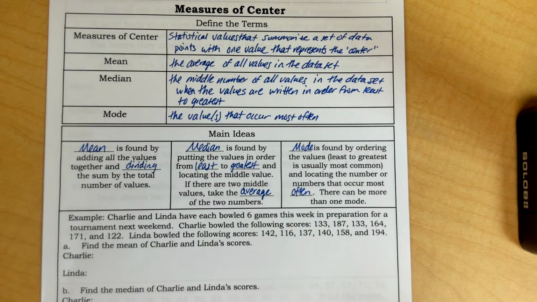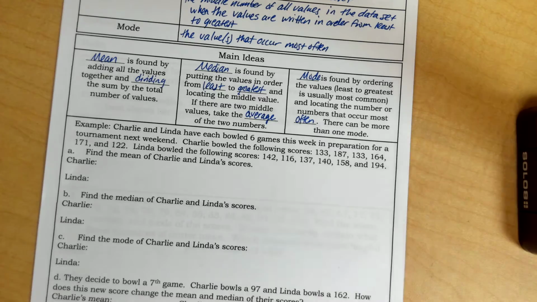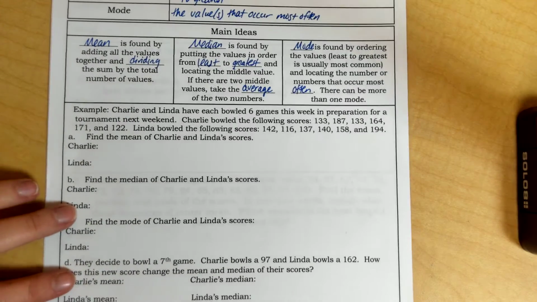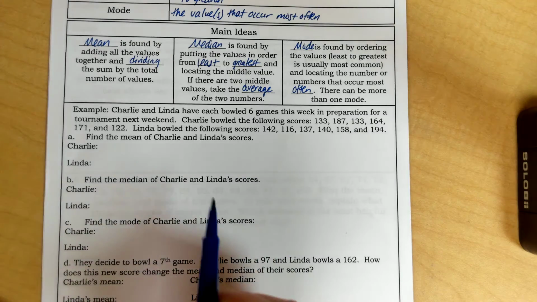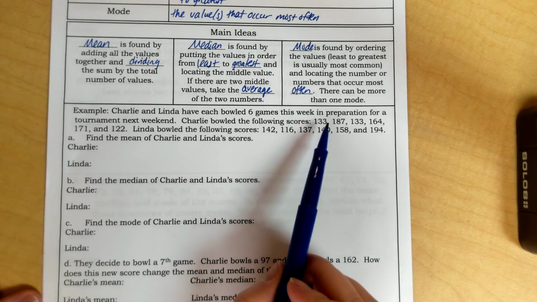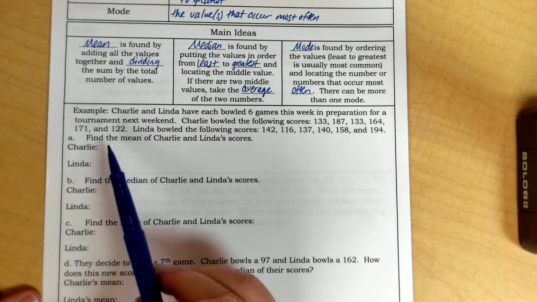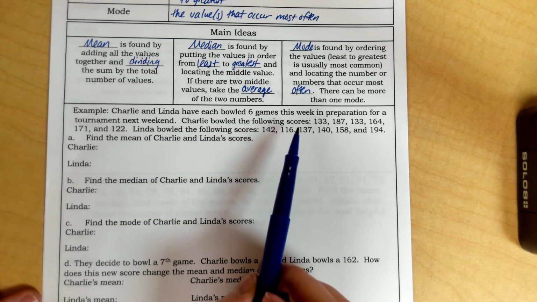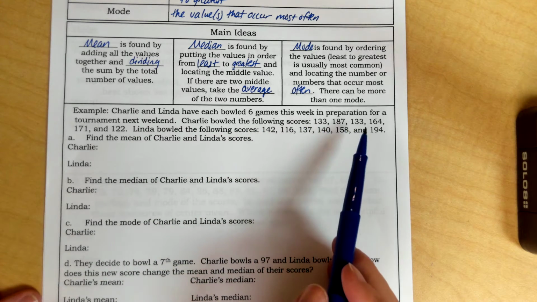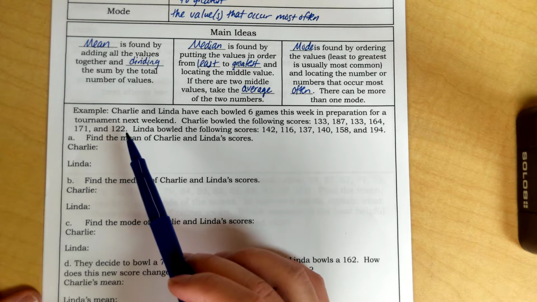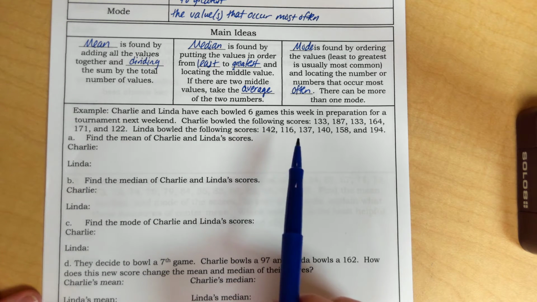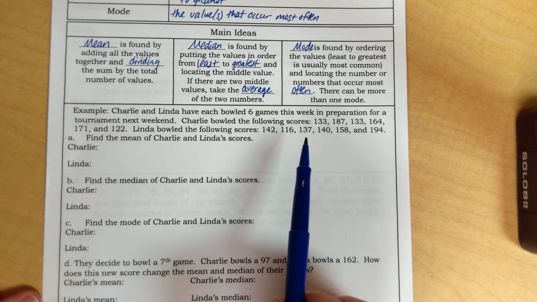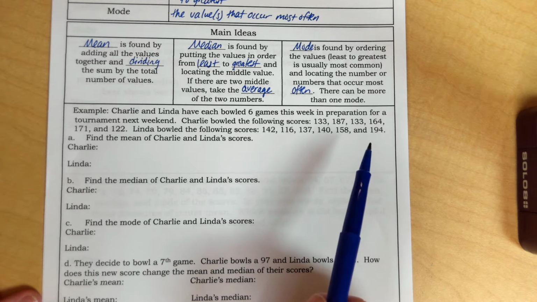Alright, so here's an example. Let's just talk through and work through. We're going to need your calculator for this. If you don't have it, you may want to pause and go grab it. So Charlie and Linda have each bowled 6 games this week in preparation for a tournament next weekend. And so Charlie bowled the following scores: 133, 187, 133, 164, 171, and 122. Linda bowls 142, 116, 137, 140, 158, and 192.